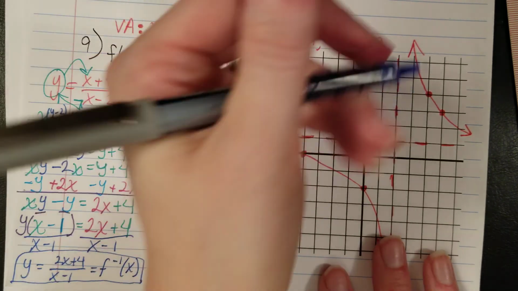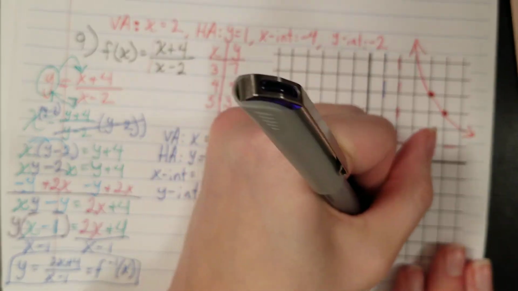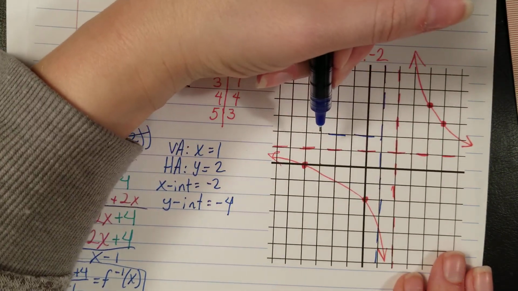Okay, vertical asymptote. This is going to be kind of a lot for this one graph, but we can do it.